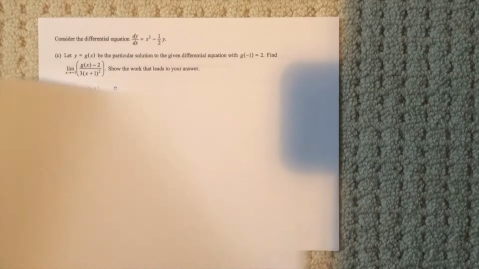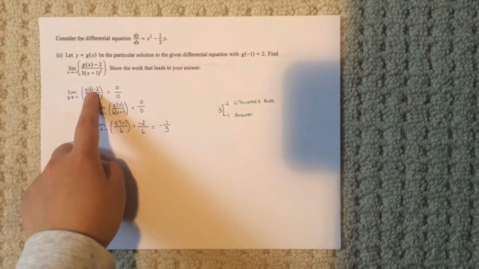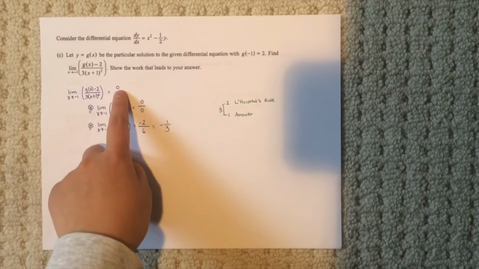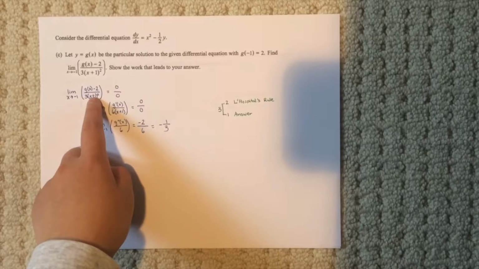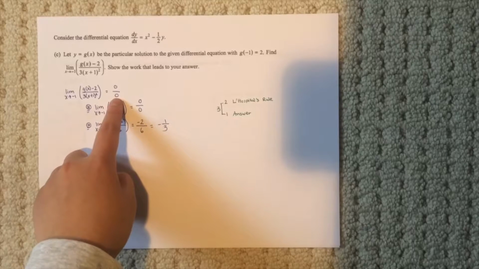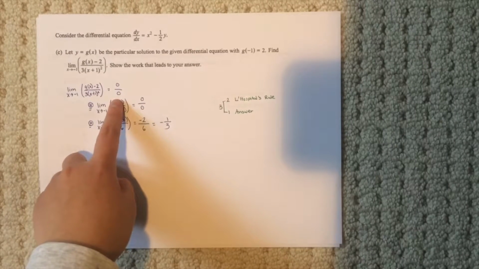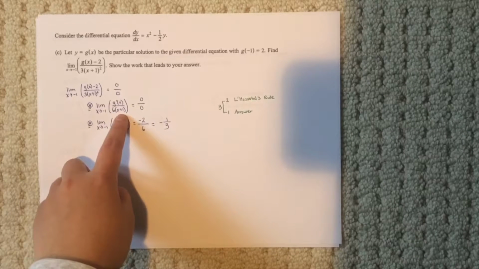So we start out by just writing out the same thing, and we plug in x equals -1. Plugging in x equals -1 gives you 2 minus 2, 0 in the numerator, and 3 times 0, which is 0 in the denominator. Now we recognize this as a L'Hopital's form. Here in L'Hopital's, then we can just do the L'Hopital's rule and take the derivative of the numerator and put it over the derivative of the denominator.